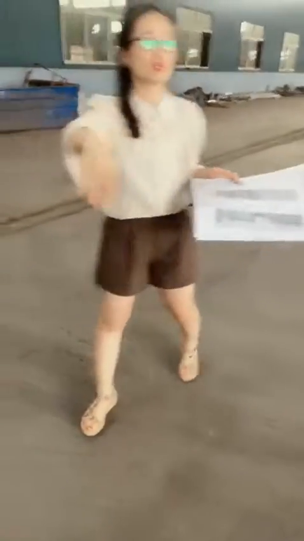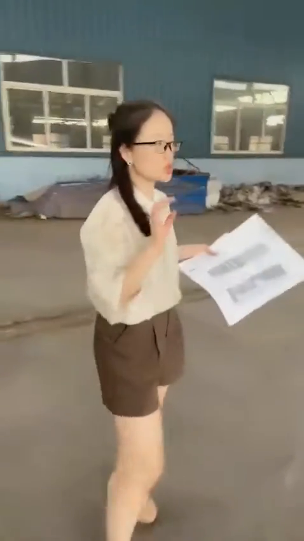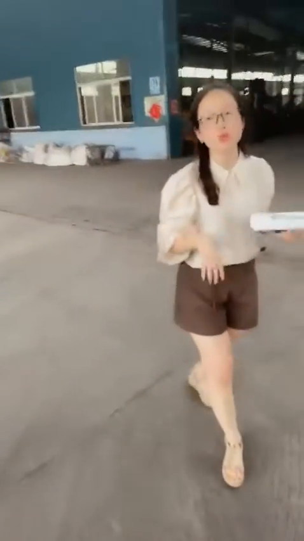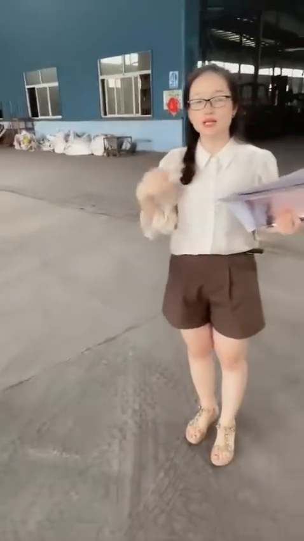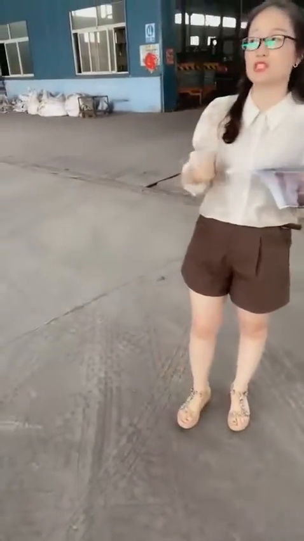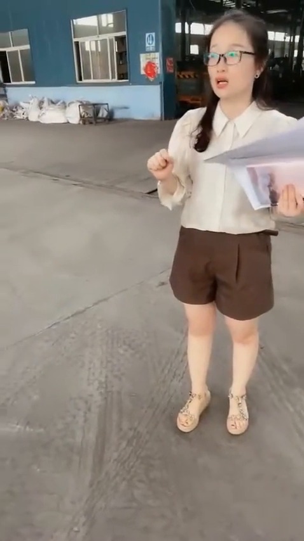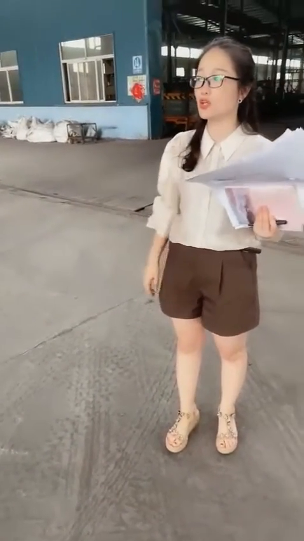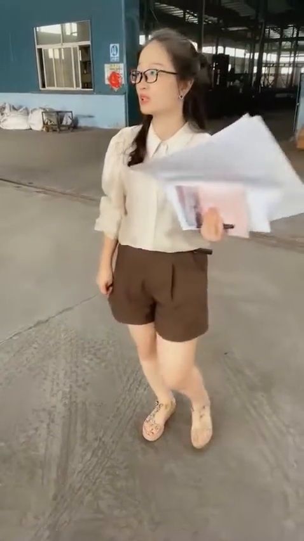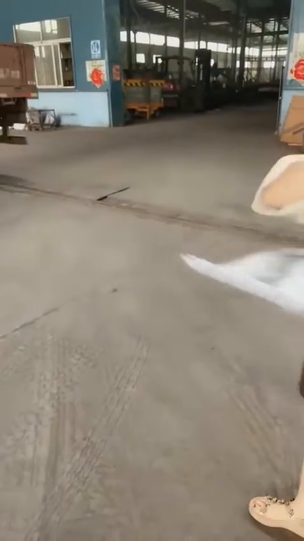For each of the machinery, we check the space after finishing. Every leader has the loading plan drawings of this container.